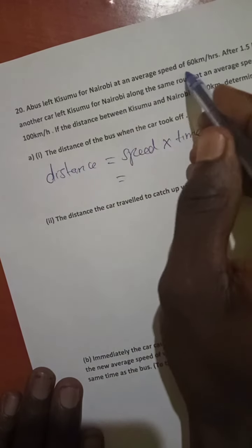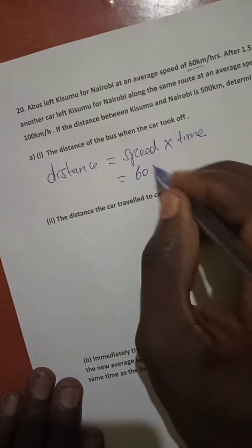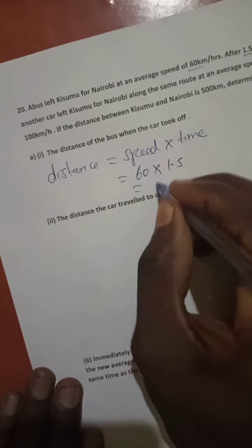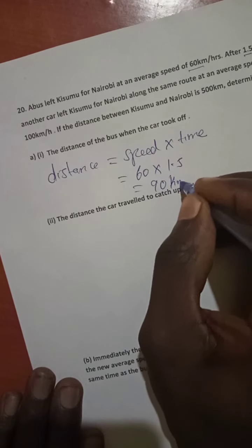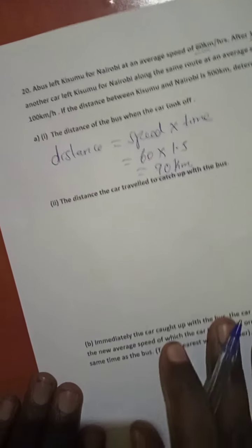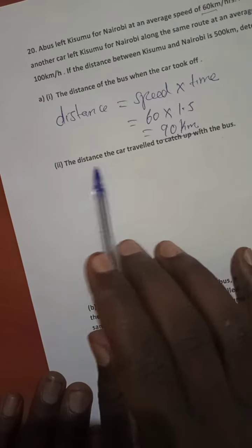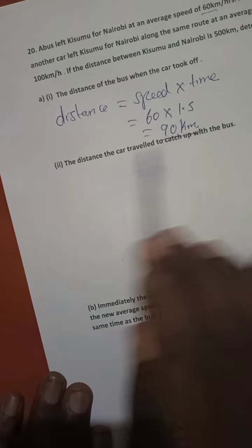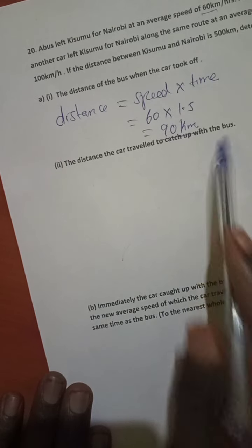That becomes the speed of the bus you have been given as 60 kilometers per hour, then the duration taken is 1.5 hours. That gives us 90 kilometers before the departure of the car. The second part of the question: the distance the car traveled to catch up with the bus. We want to see which distance the car covered to catch up with the bus.